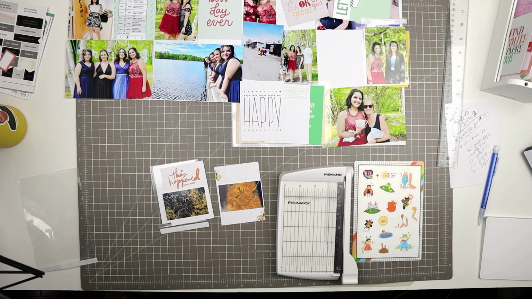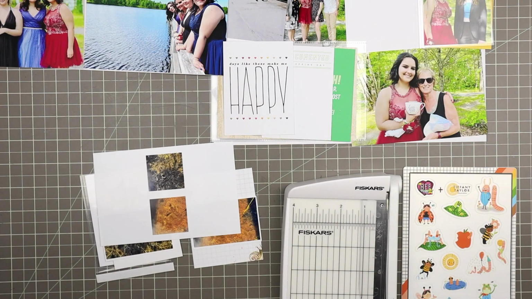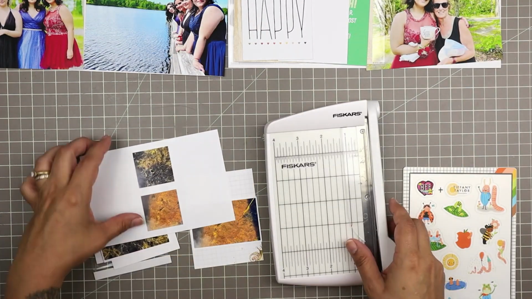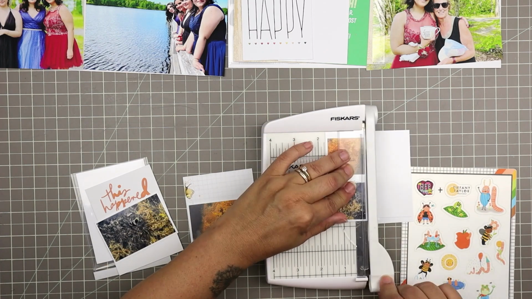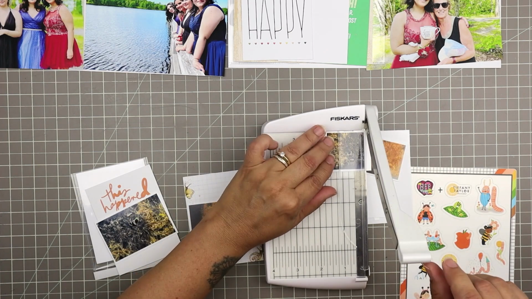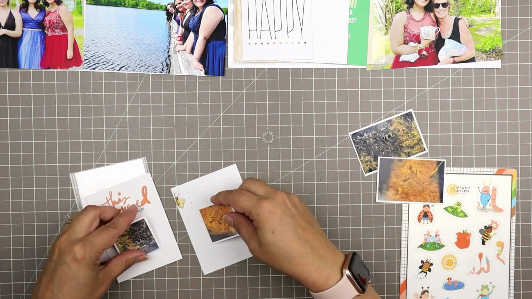because as you can see, they kind of fill up a little bit too much of those cards when they're printed at 2x3, which is what they had been printed at. That's one of my standard sizes. So I'm cutting this down, and then I realized, wait a second, I printed it smaller, but now the whole photo is smaller.